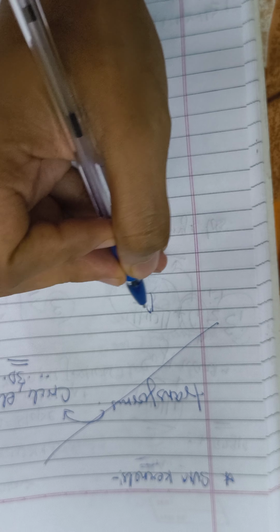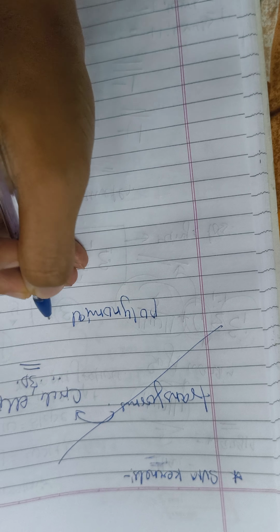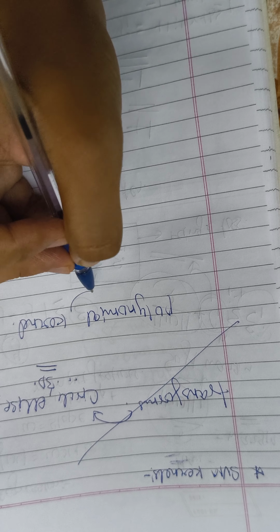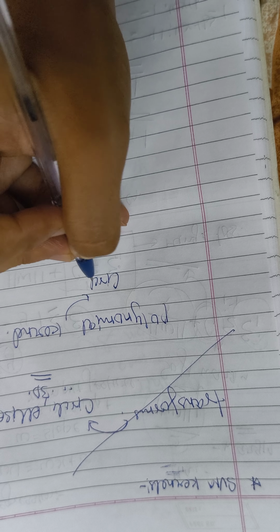We have so many kernels, and some of the examples are like the polynomial kernel. What a polynomial kernel does is transform our data in such a way that it can be separated by polynomial functions like circle, ellipse.